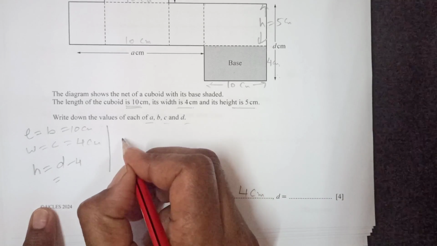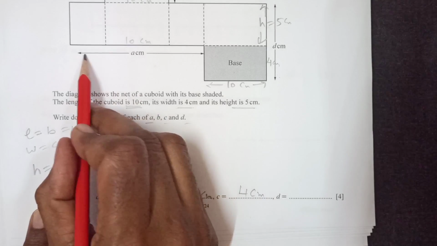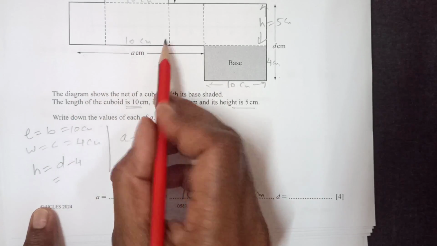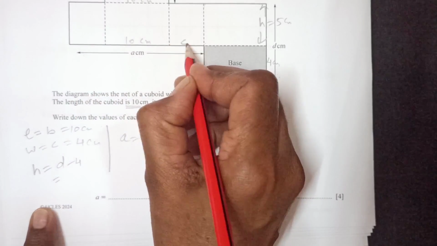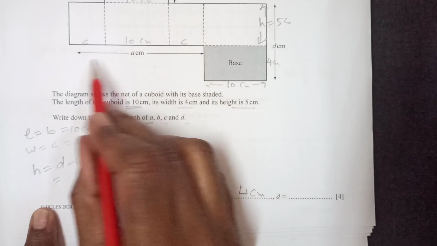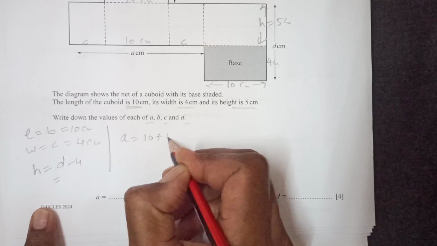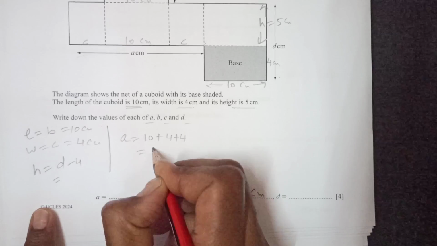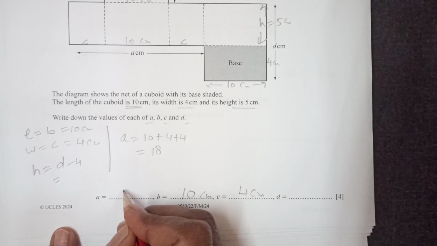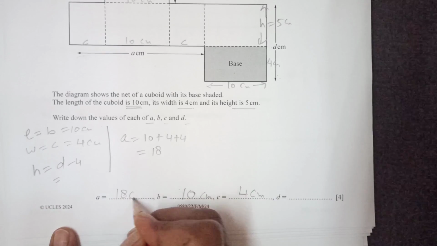So now A is equal to, from here we have A. If this is 10, and this one is C, this one is C, which is 4. So A is 10 plus C plus C, that is 10 plus 4 plus 4, that is 18. So this is going to be 18 centimeters, right?